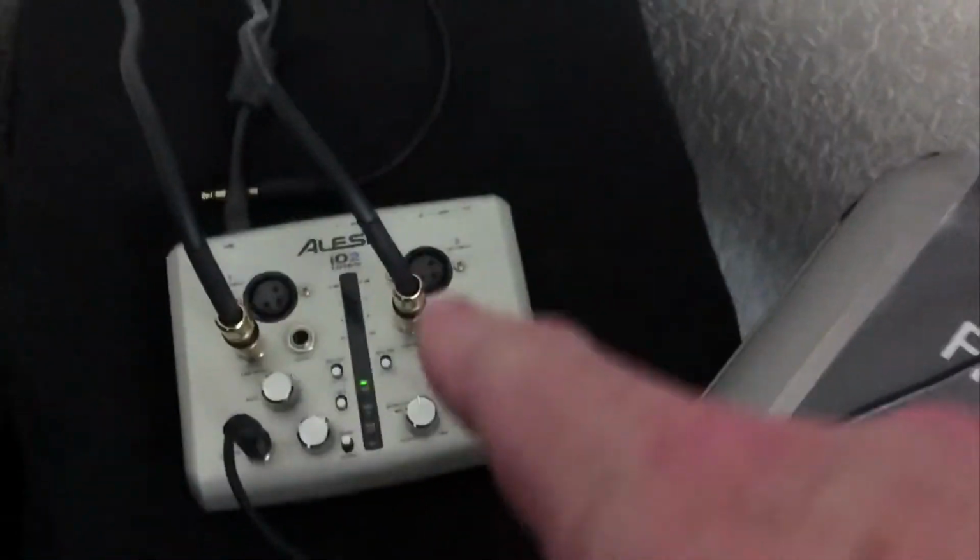You can make this work with that, but you have to have an audio interface. What's the point of the audio interface? This device right here collects the sound that's coming from your soundboard and sends it into the computer. That's what the audio interface is about.